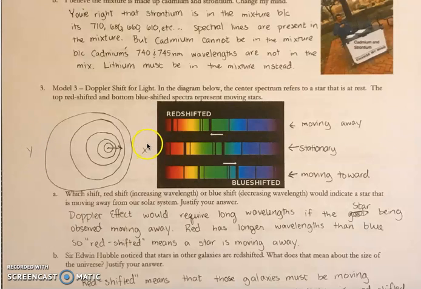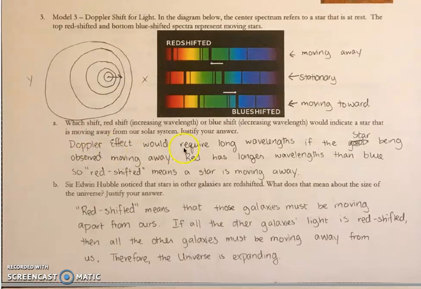If we look through our telescope and we see that all the light is blue shifted, same line, but shifted towards the blue higher energy end of the spectrum, that means the waves are getting compressed close together. That galaxy or star or whatever we're observing must be moving towards us. So the Doppler effect means long wavelength is moving away, red has long wavelength, ergo red shifts means the star or galaxy that you're observing is moving away.